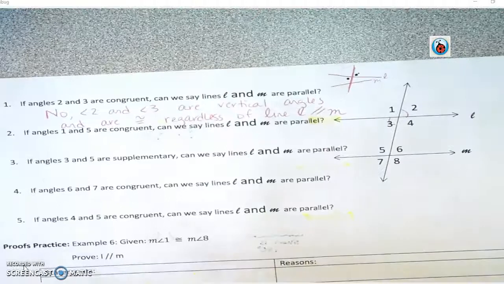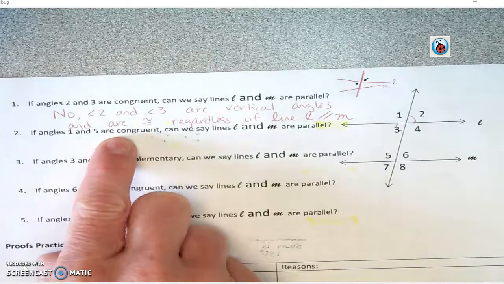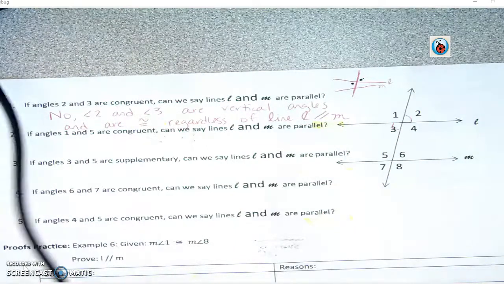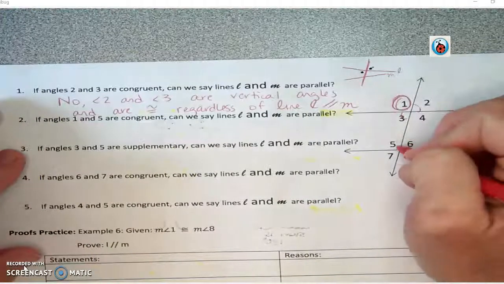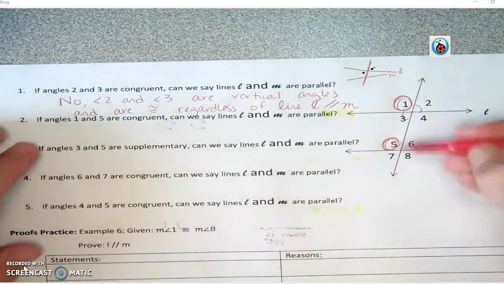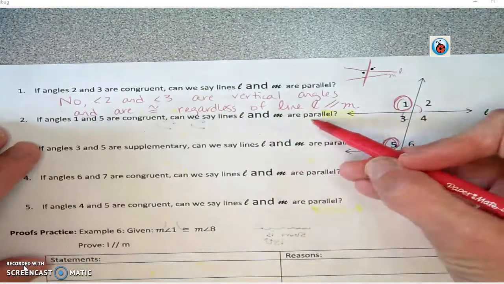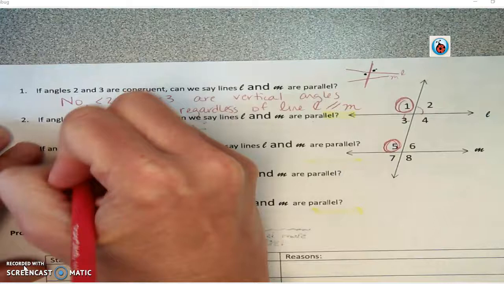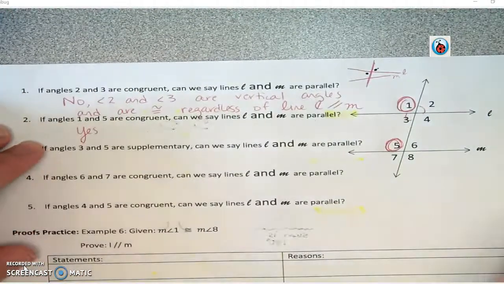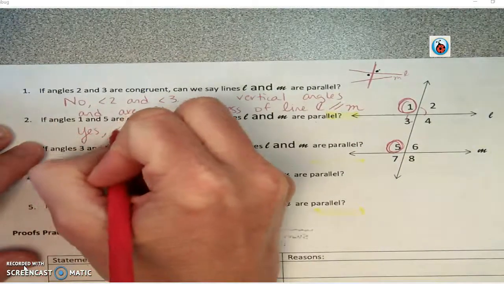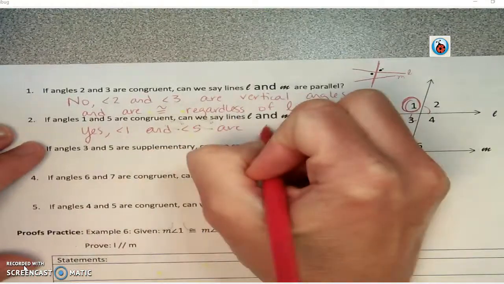Okay, let's go to another example. What if I say angles 1 and 5 are congruent? Can we say lines L and M are parallel? If we know those are congruent, can we say lines L and M are parallel? Yes. 1 and 5 are what type of angles? Corresponding is correct. So angles 1 and 5 are corresponding.